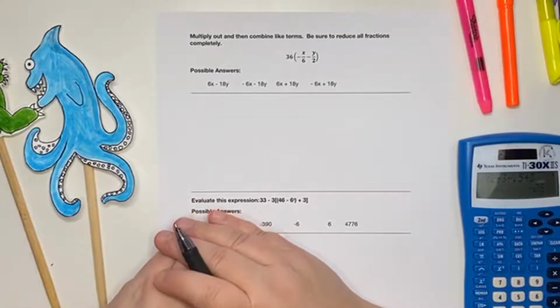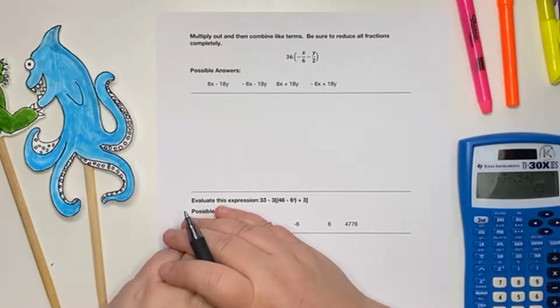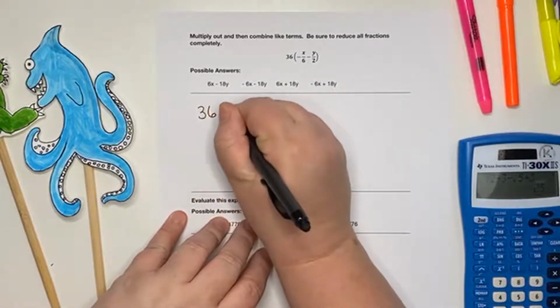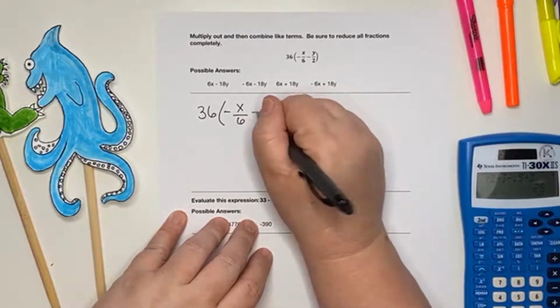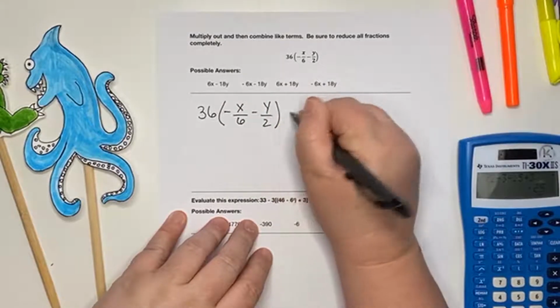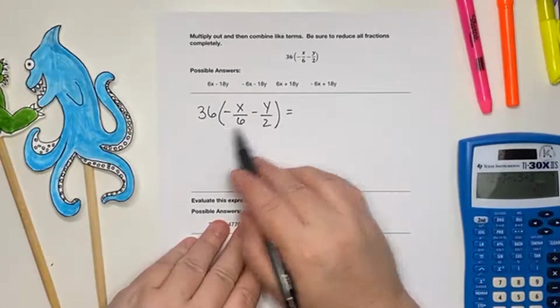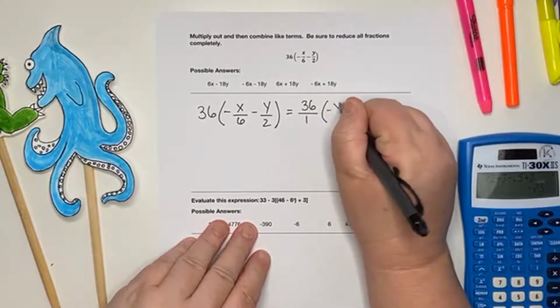Okay. This problem is actually identical to the previous one. It's just using rational numbers instead of whole numbers or integers. So in this case, I've got the number 36 on the outside, and then I've got the opposite of x over 6 minus y over 2. So the first thing I'm going to see is, since these are both written in fractional form, I'm going to write my 36 in fractional form too.